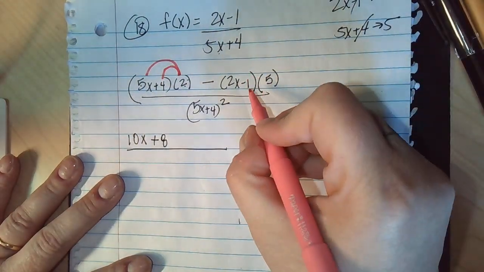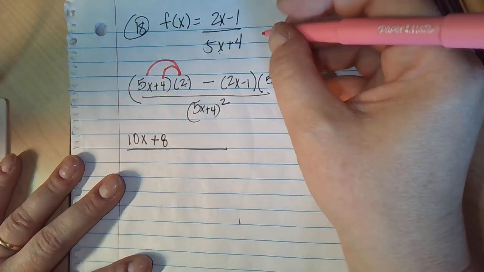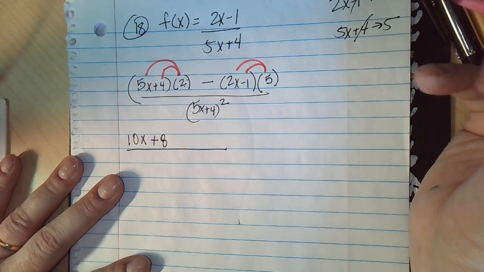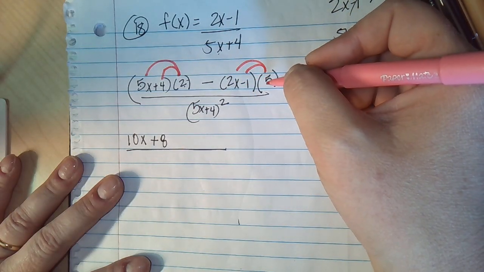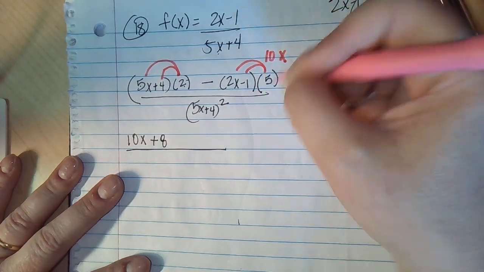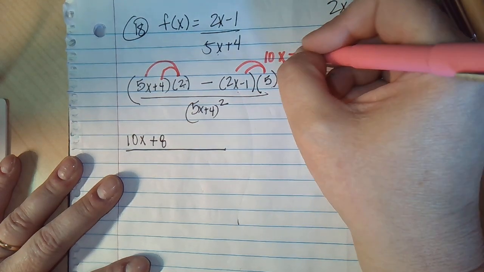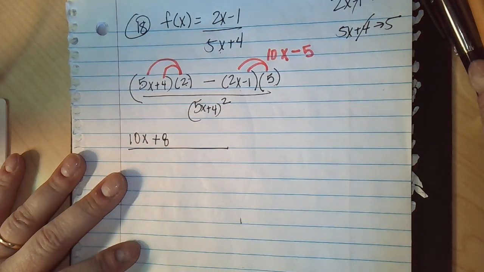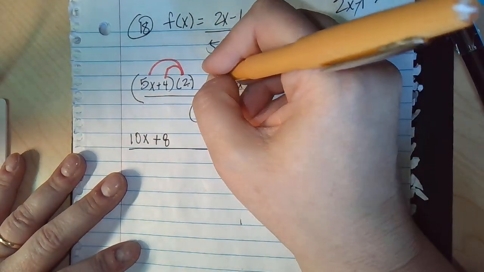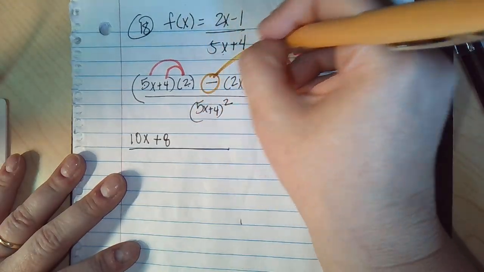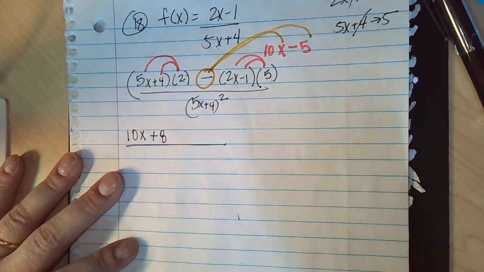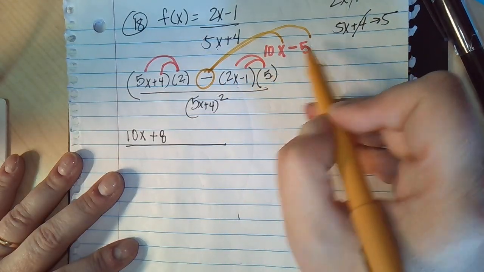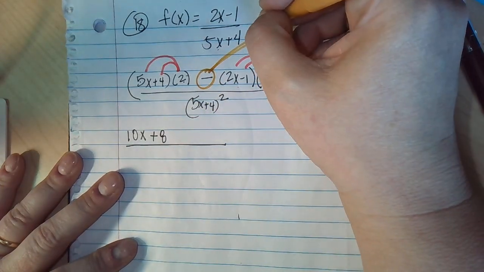All right, and then let's see what happens here. If I distribute this backwards, this becomes 2x times 5, 10x, negative 1 times 5, minus 5. But then this negative hits both of those and distributes again. So we do 2x times 5, negative 1 times 5, and we get this. But then we have to multiply by a negative.